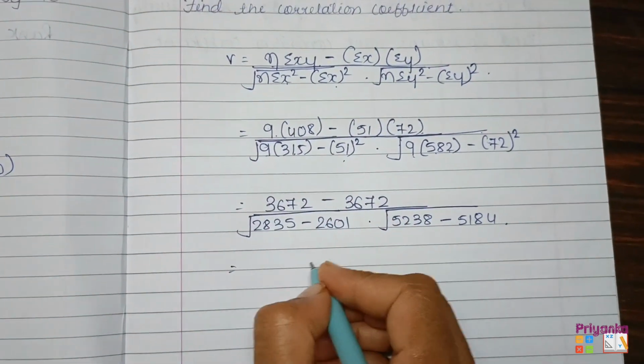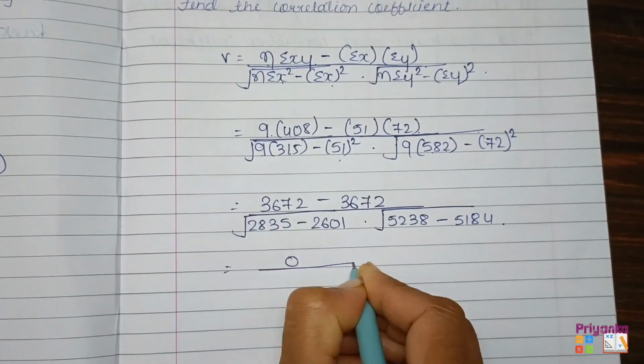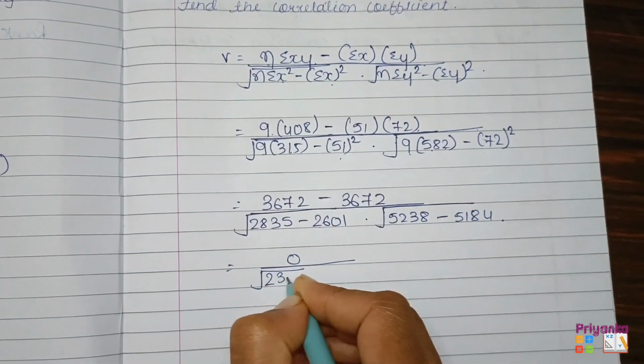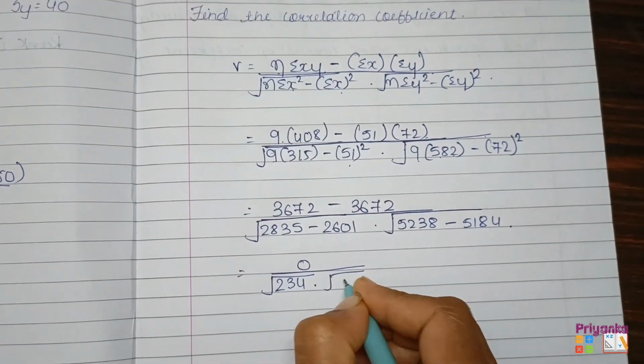Remove this subtraction, that is 0, upon the calculation of this, 234 into root 54.